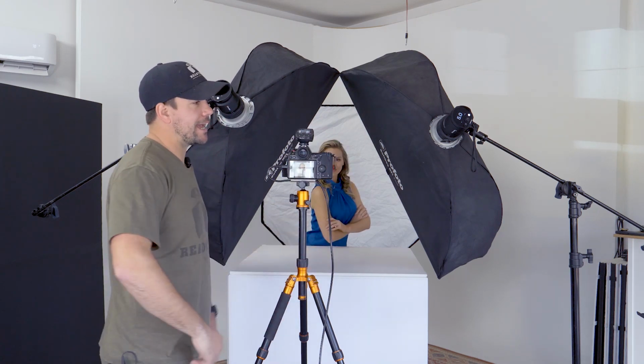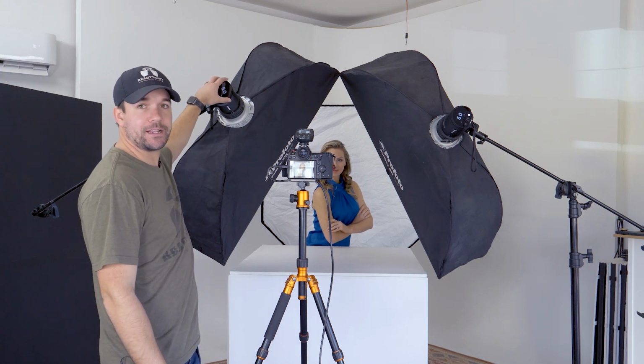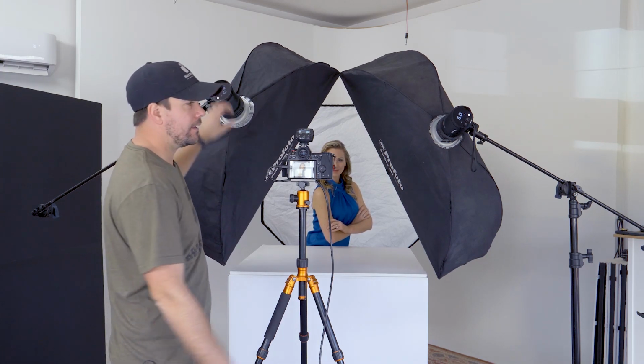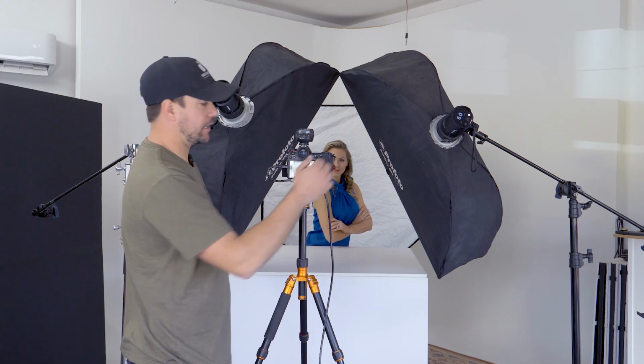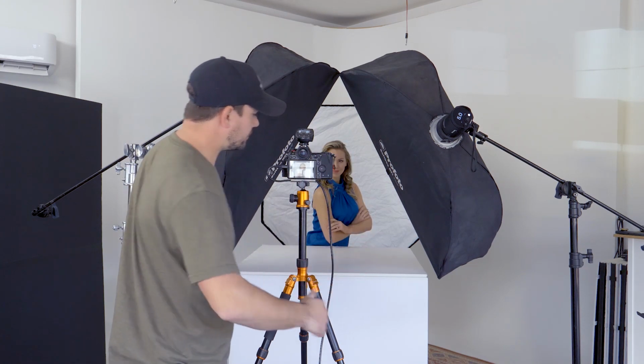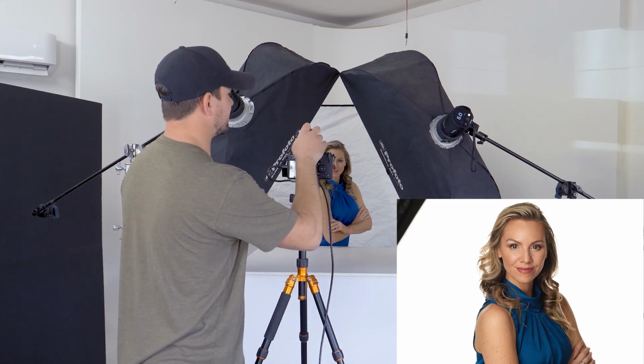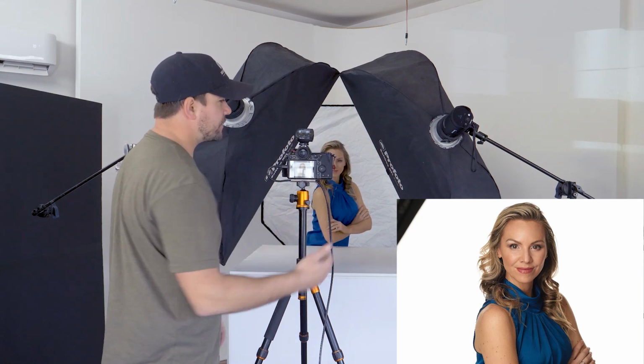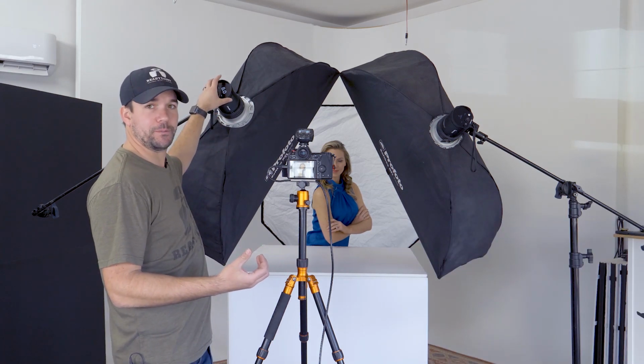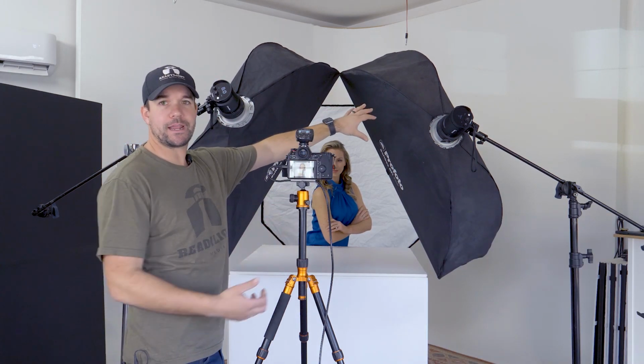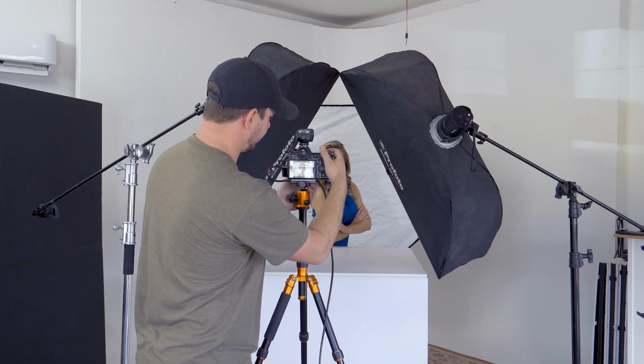So what that's going to do is now this is going to act as the key light because that's the more powerful one. And then this one's going to act as fill over here. And if you wanted to really take it to an extreme, let's just turn this one off. Now, when I turn that one off, let's take the shot and see what happens. You might need to up the exposure on this one a little bit because you're losing a good bit of light from this light over here.